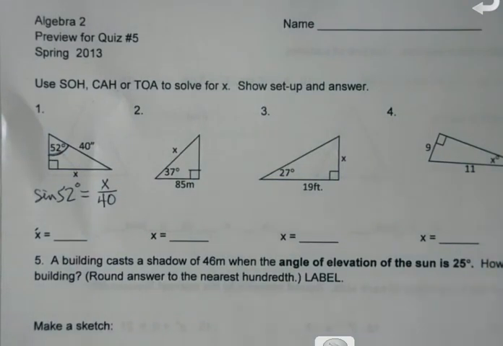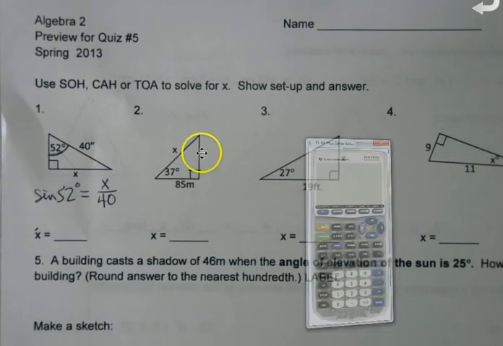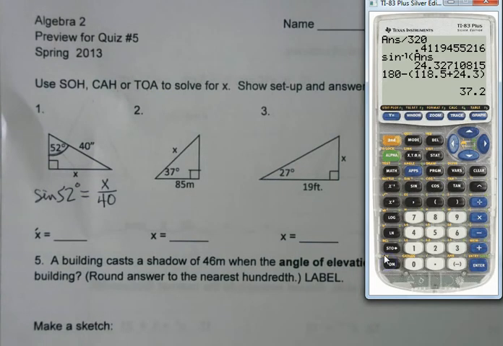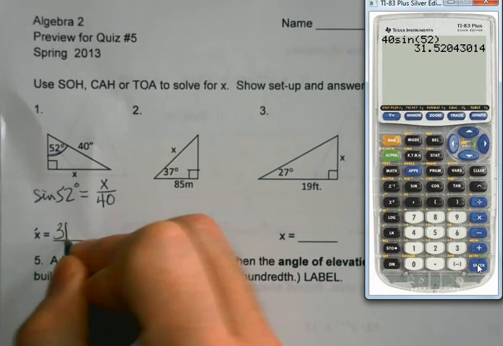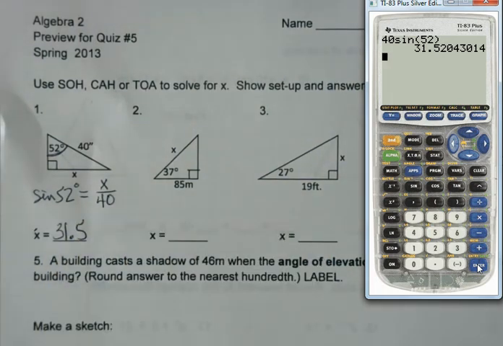And again, I would just multiply by 40 to get the x by itself in this case. So basically it's 40 times the sine of 52. Bingo. And again, we've always been going to tenths lately, so we'll just keep doing that.